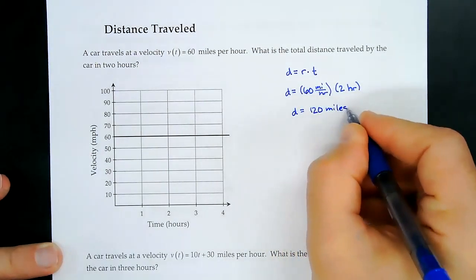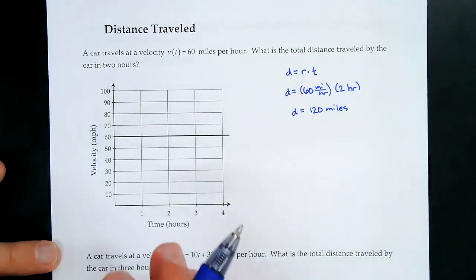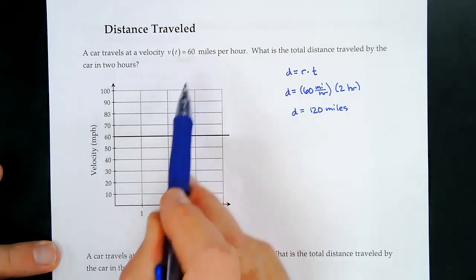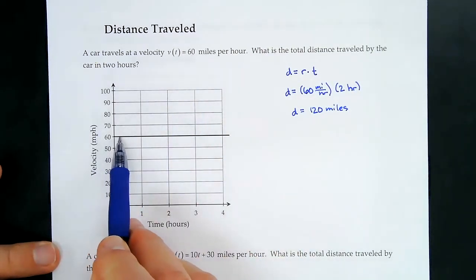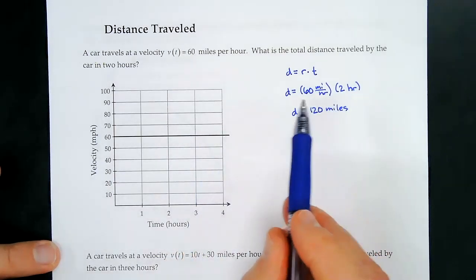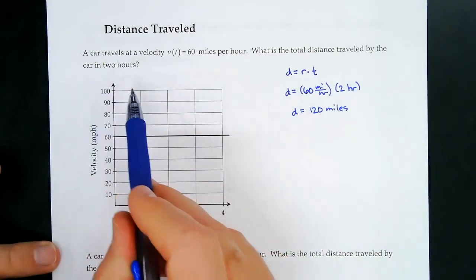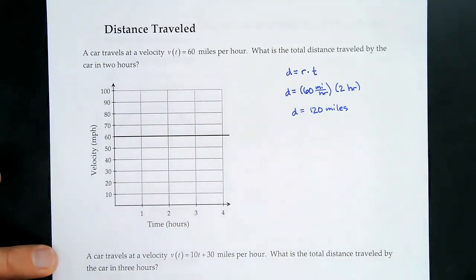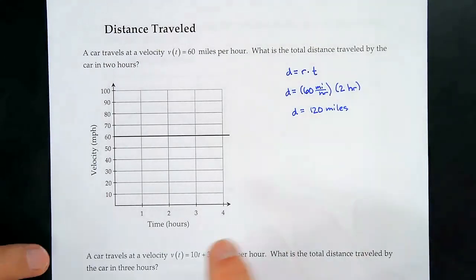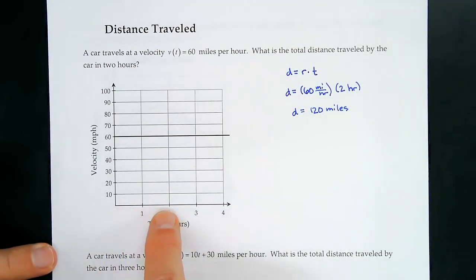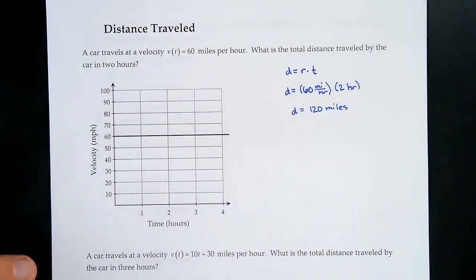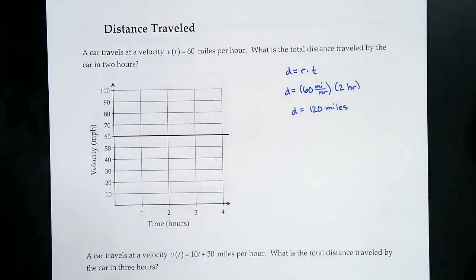Now, how does that show itself in a graph when we're looking at the velocity? So the velocity is constant, right? 60 miles per hour. So that's why you're seeing at the 60 that there's a horizontal line right here, because it's always staying 60. And I want to know how far did it travel in the first 2 hours. Okay, so we're going to use the graph to figure that out. So I'm going to do some shading, and I'm going to shade between 0 and 2 and up to the graph of 60. Okay, so I'm going to pause right now and I'm going to shade it in.